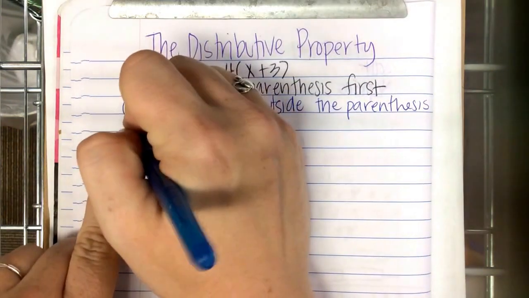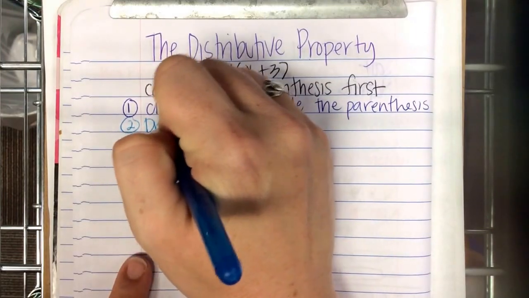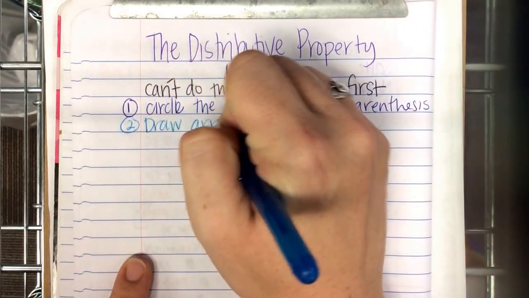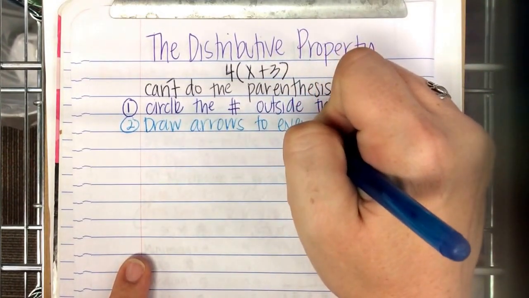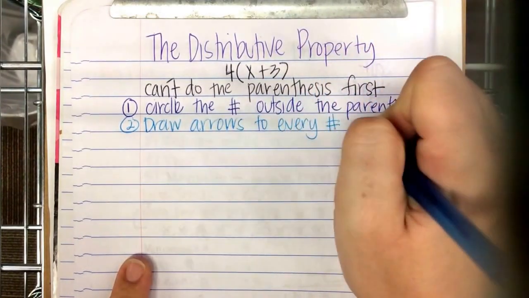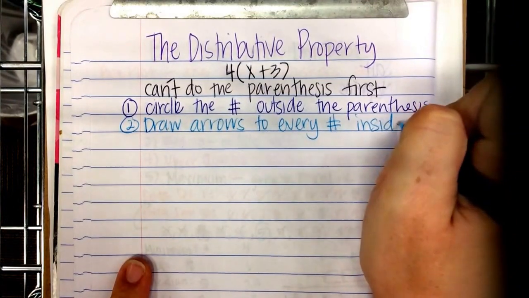The second thing I'm going to do is draw arrows to every number inside.